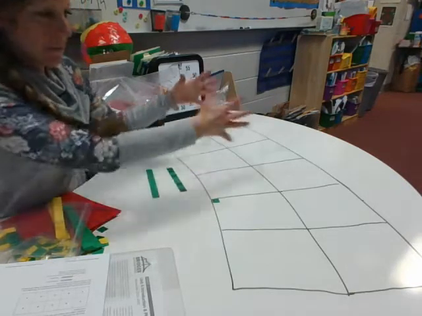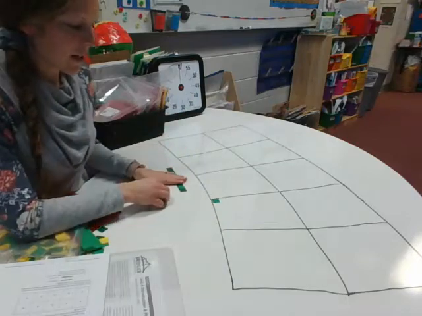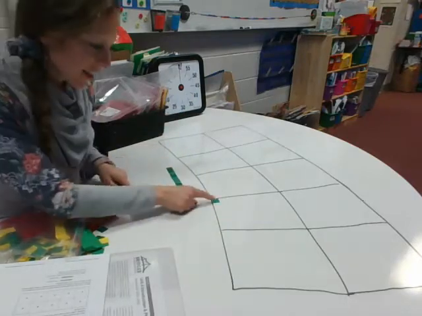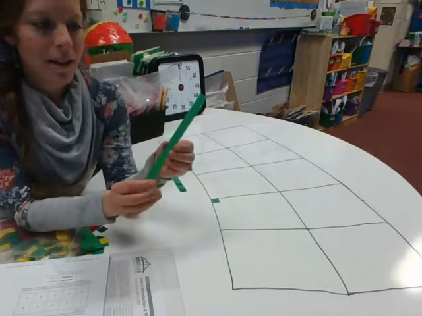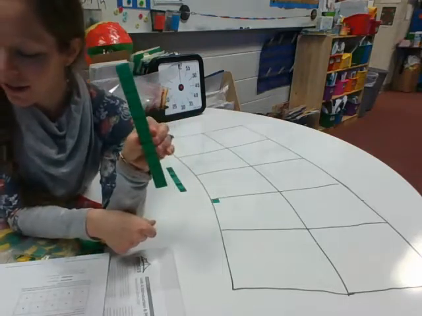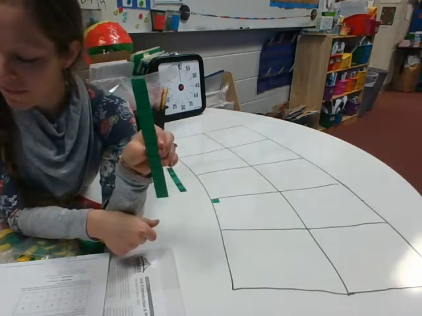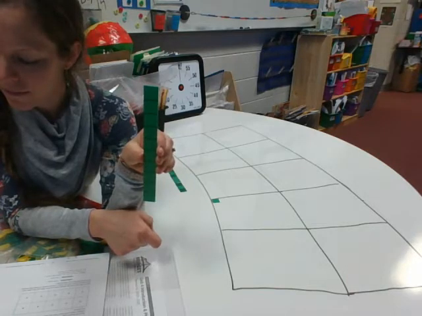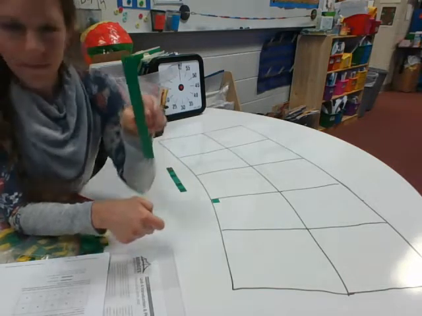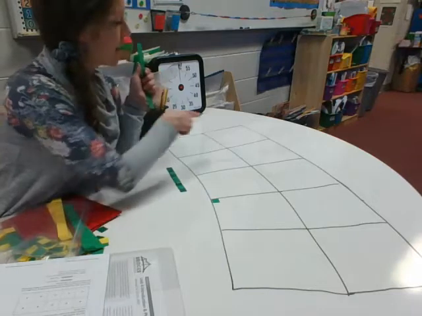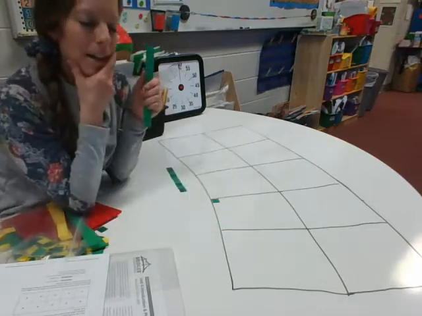Now, if one of these itty bitty squares fit into our blown up 10 frame here, just like that, how many 10 pieces do you think would fit? You might be thinking, well, I see 10 big boxes.